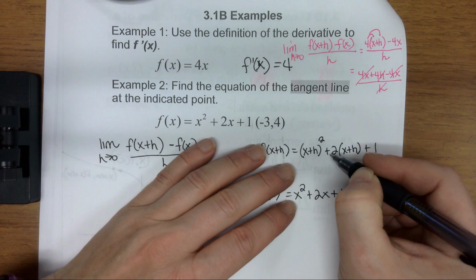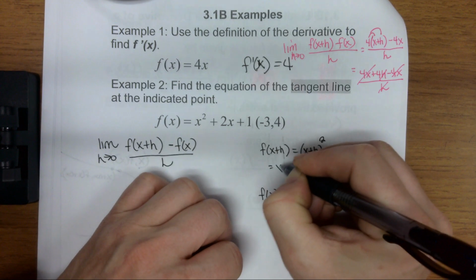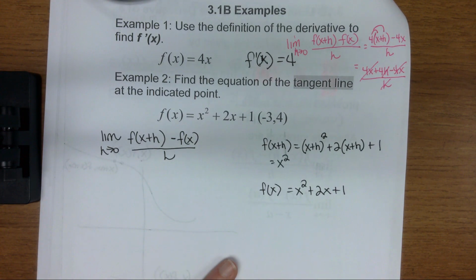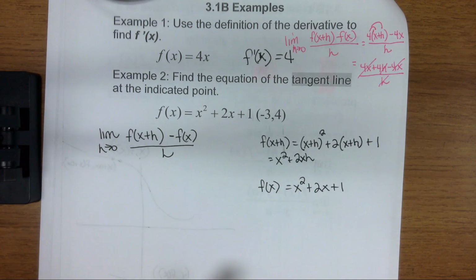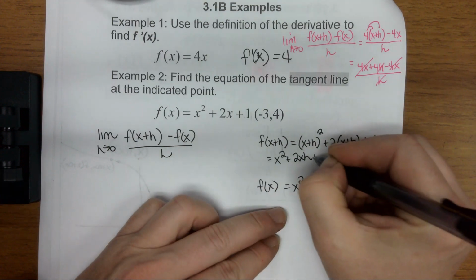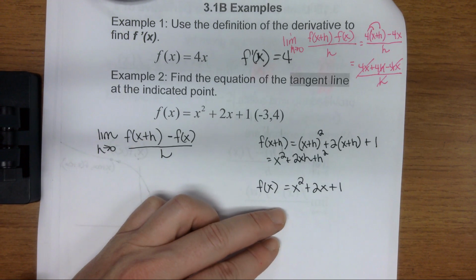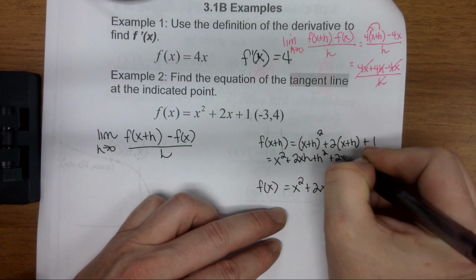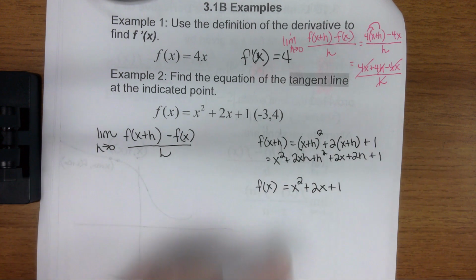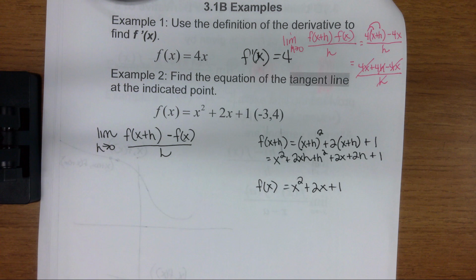All right, let's do it in our heads. x squared, x plus h times x plus h, plus 2xh. If you don't like doing it in your head, then do it the long way. Plus h squared. That's what I get when I multiply x plus h times x plus h. Can we distribute this? We can. Plus 2x plus 2h plus 1. This is why you get bogged down. There's too many letters. Okay, let's simplify some things. Let's see if we can. Nope, we can't.